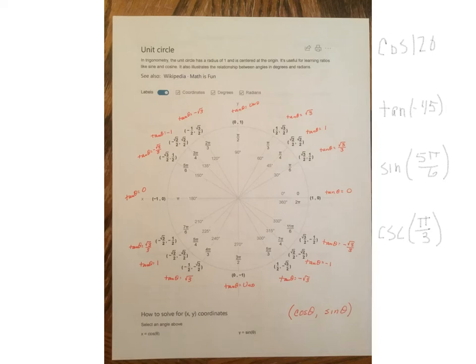Good morning. We are working today with a unit circle. It has a radius of 1, and you can take a close look at what this unit circle looks like. We have our angles labeled in degrees and in radians. Both of those are inside that circle. You see ordered pairs around the outside of the circle.